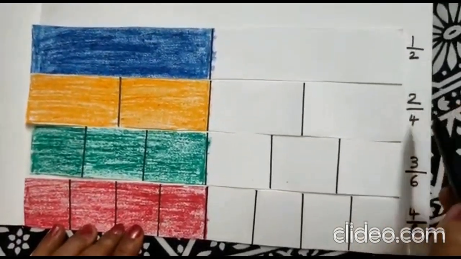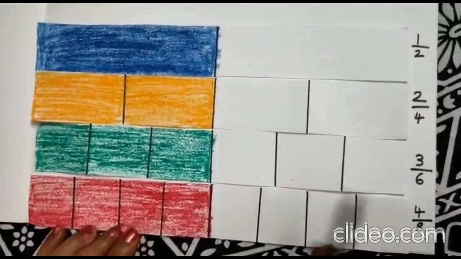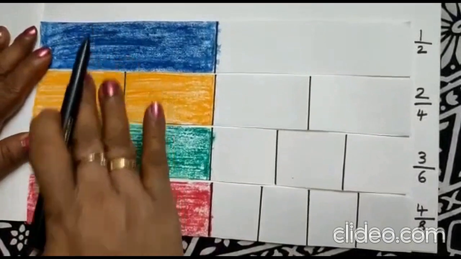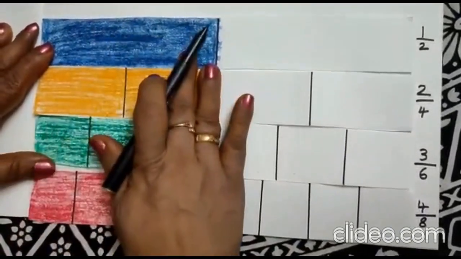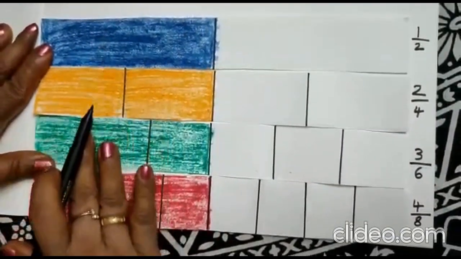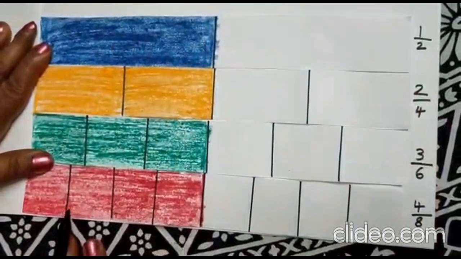They represent different fractions which look different. But can you see, is there any difference between the colored parts? We can see that all these colored parts represent same part of the whole.